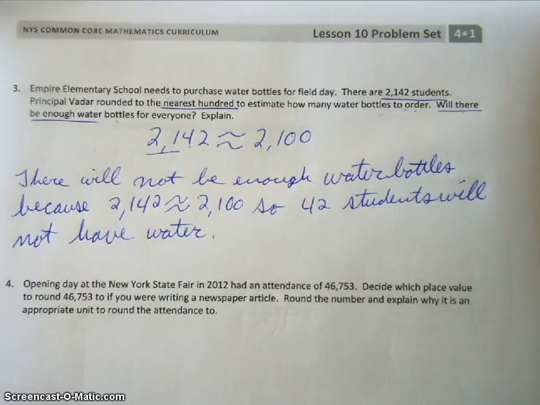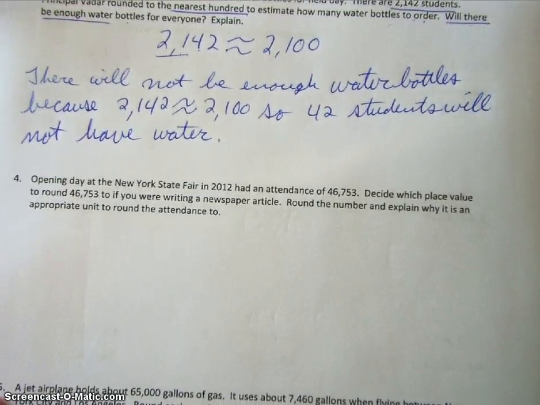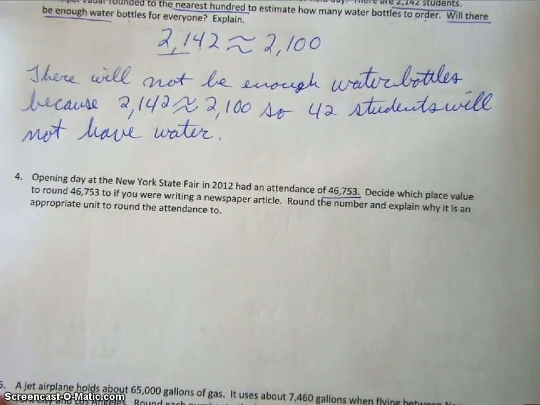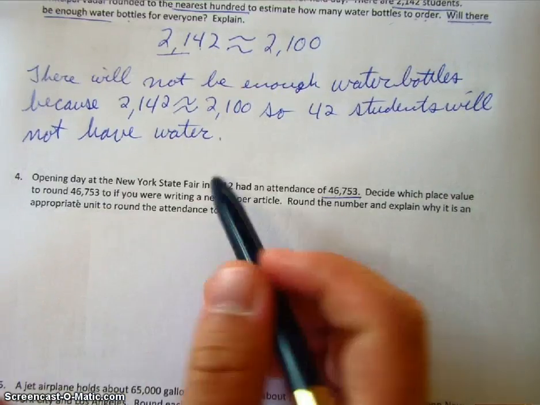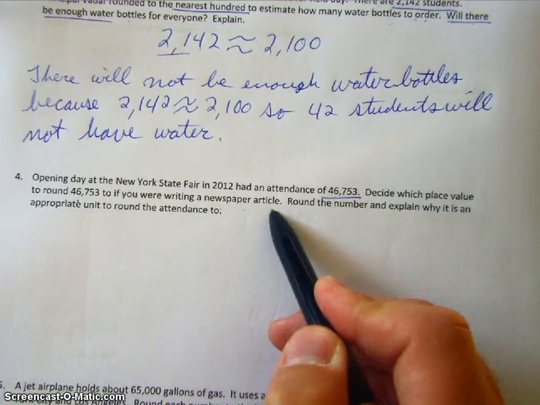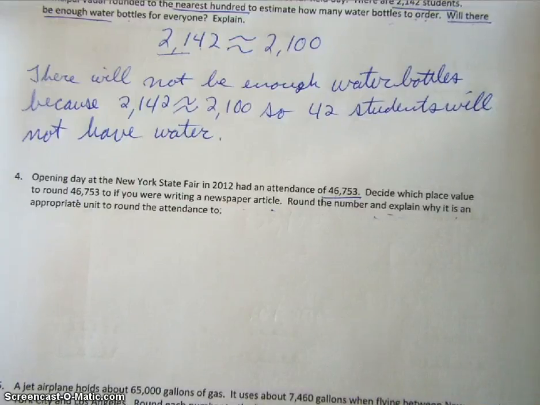Number 4, opening day at the New York State Fair in 2012 had an attendance of 46,753. Decide which place value to round 46,753 to if you were writing a newspaper article. We're going to round the number and then explain why it is an appropriate unit to round the attendance to.